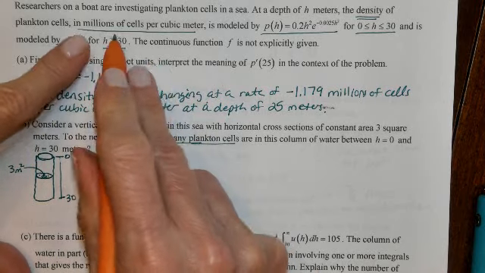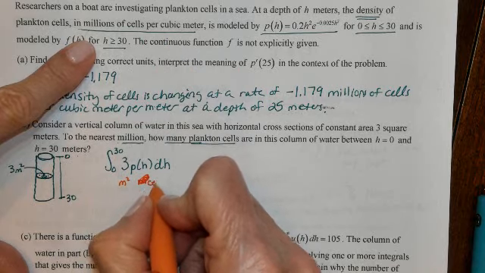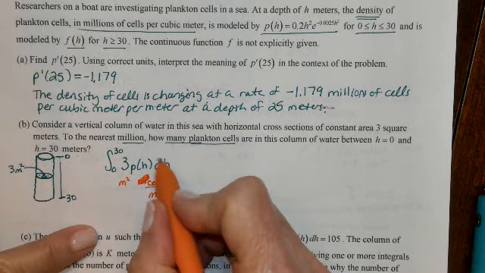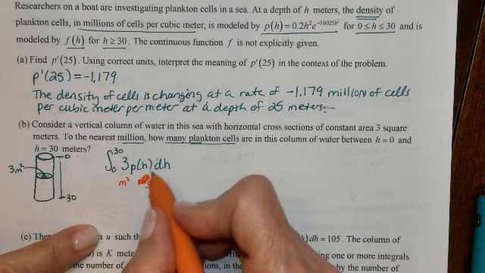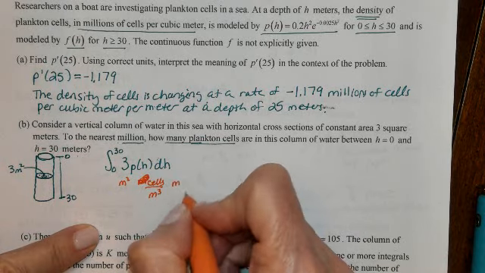Our units for P are millions of cells per cubic meter. And dH, even though it's very thin, still has units, and that's in meters because H is in meters.